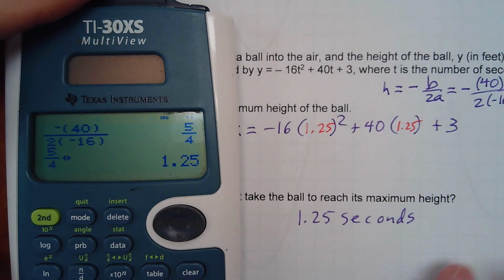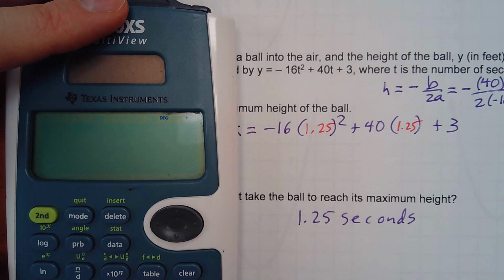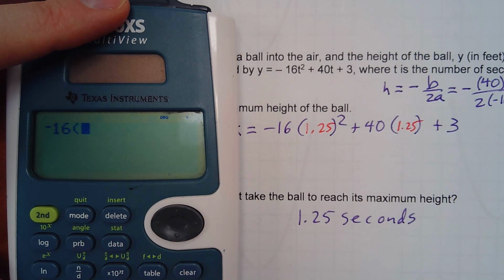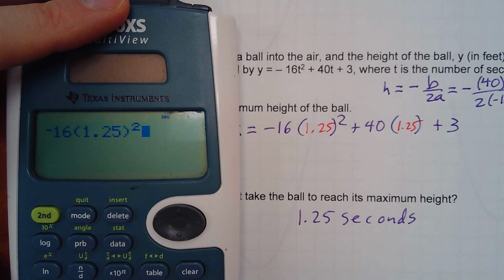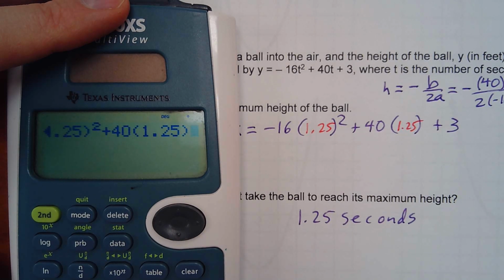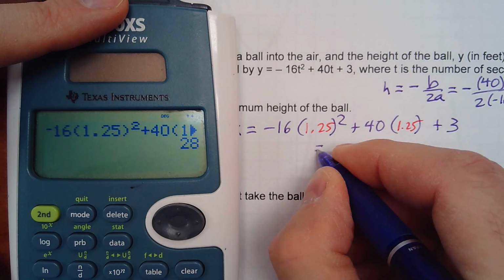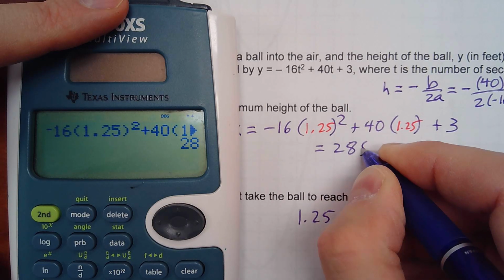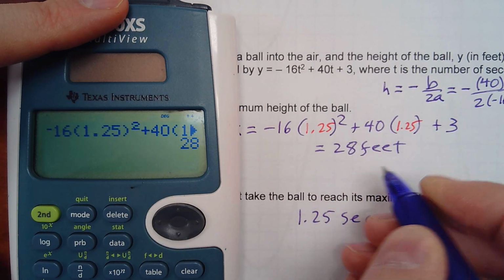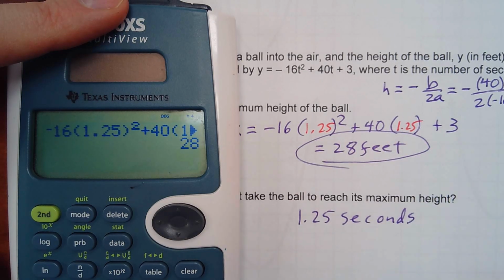And now let's go ahead and calculate this. So that gives us 28. And so that's the answer for the first part.